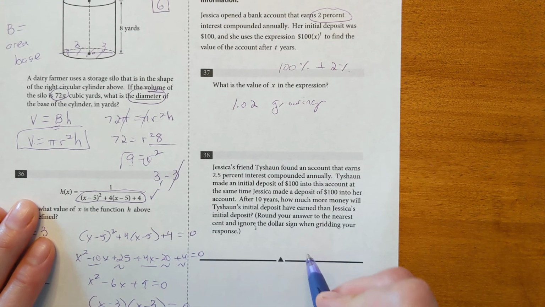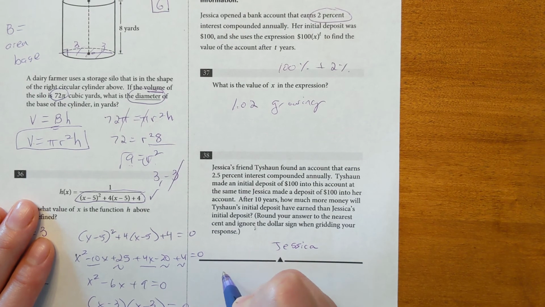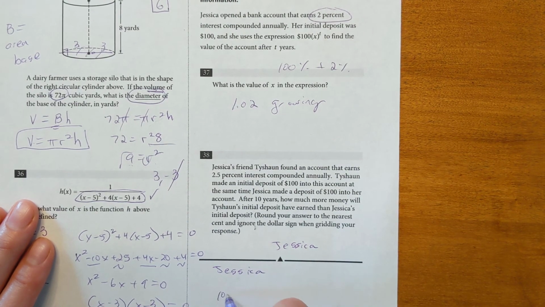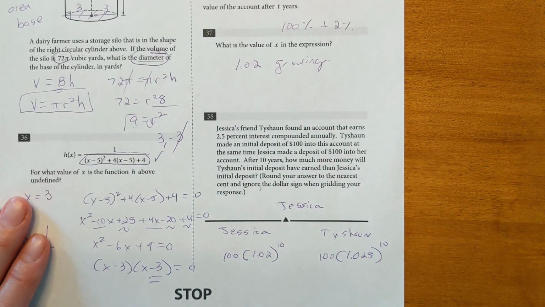They want to know when it's equal. When is Jessica? Well, no, they want you to compare Jessica to Taishan. All right. So Jessica has 100 times 1.02 to the 10th. Then Taishan has 100 times 1.025 to the 10th because the time was 10 years. And so you do that math on your calculator. I'll do it for you.